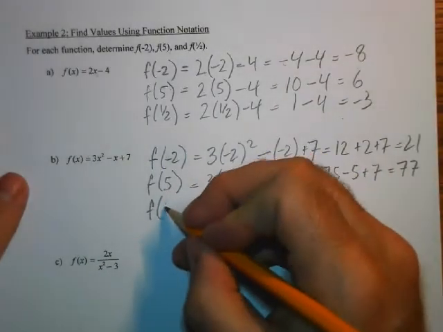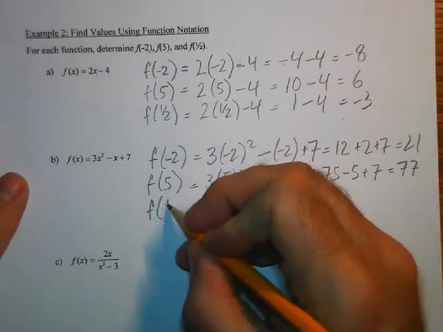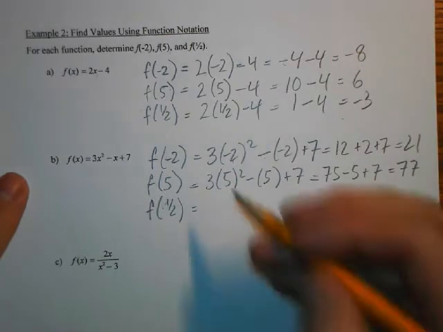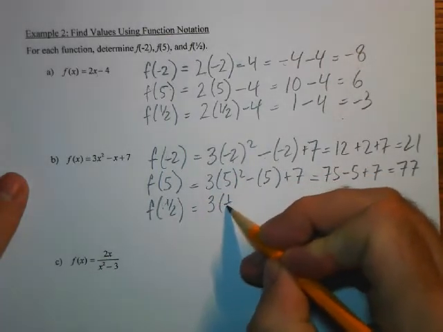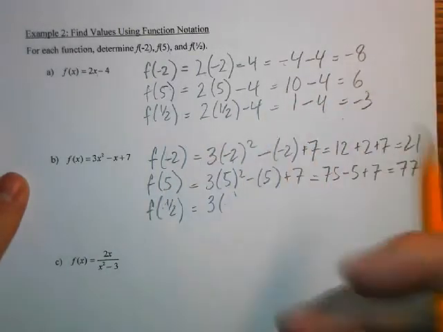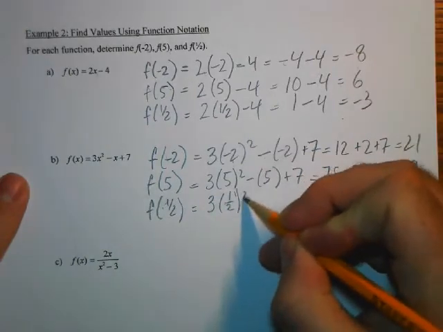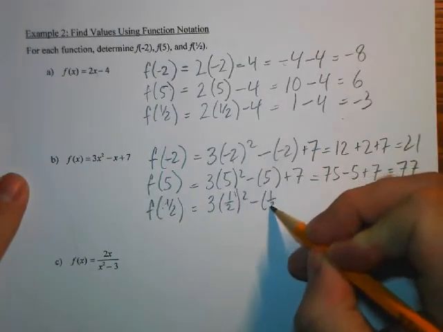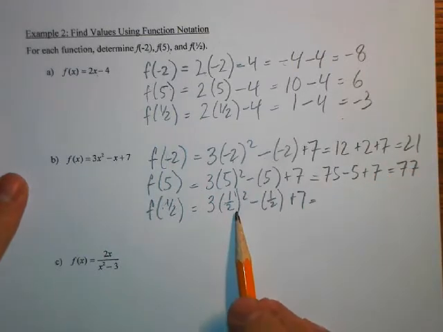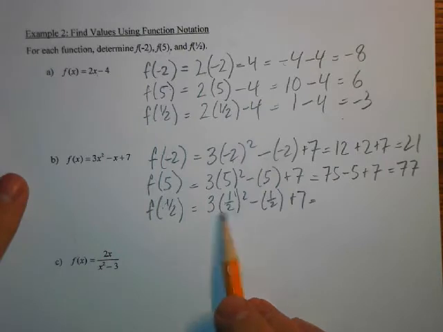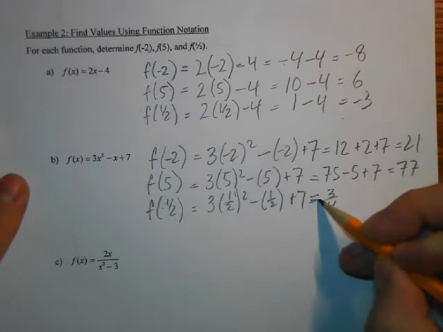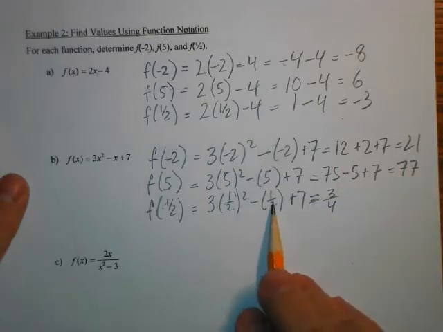Then we have f of 1/2. So again, we're just switching the input inside the brackets. 3 times 1/2 squared, thinking ahead here, obviously. 3 times 1/2 squared minus 1/2 plus 7. Okay, so 1/2 squared is 1/4. 1/4 times 3 is 3/4. Okay, then we have a minus 1/2 here.